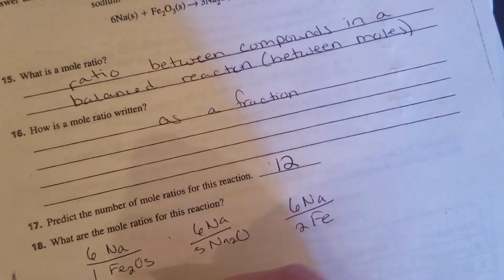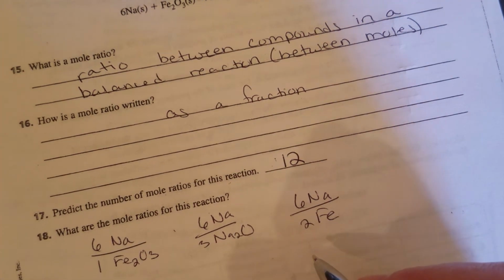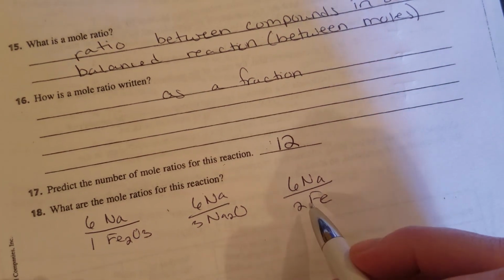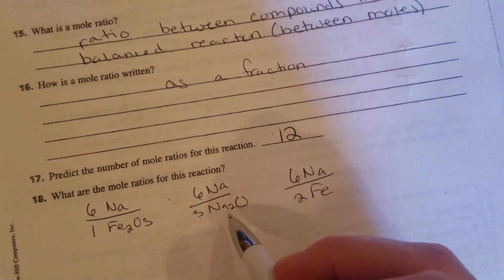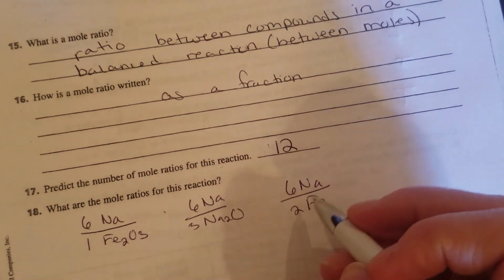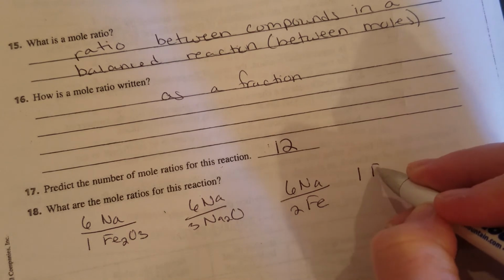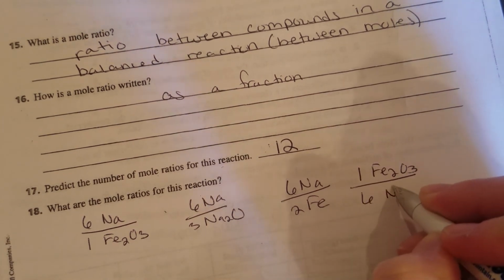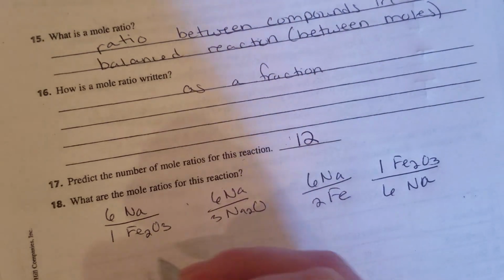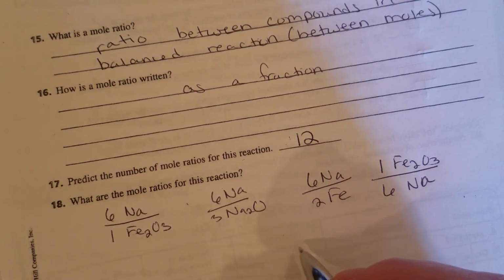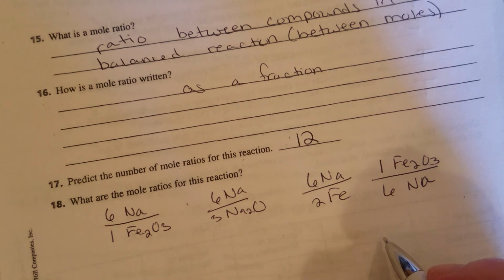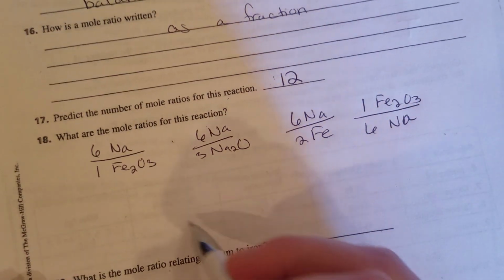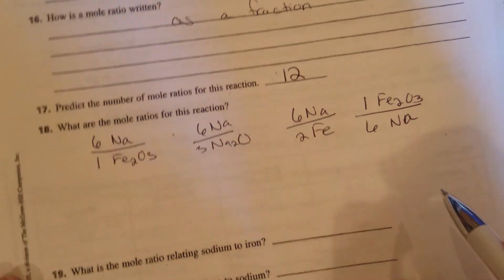You can do all of these. So you just keep going. You do 1 Fe2O3 to every 6 Na, and you keep going, and you should end up with 12 different combinations. That's how you calculate that. So keep going. You guys should be able to do those.